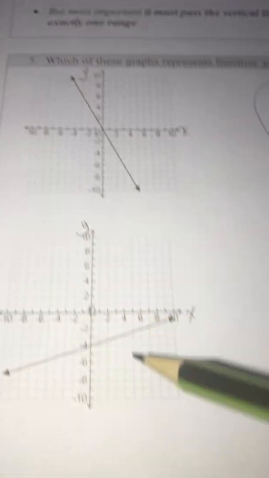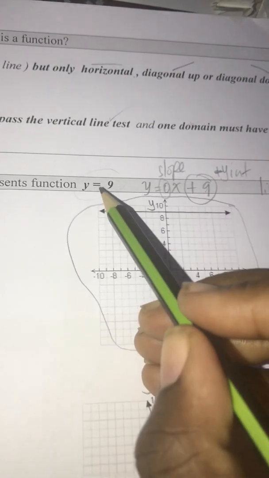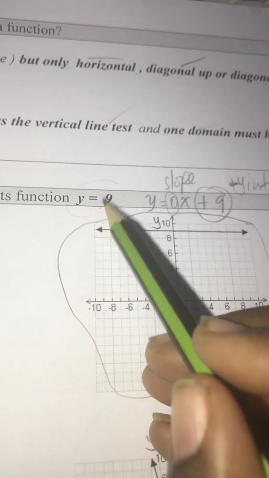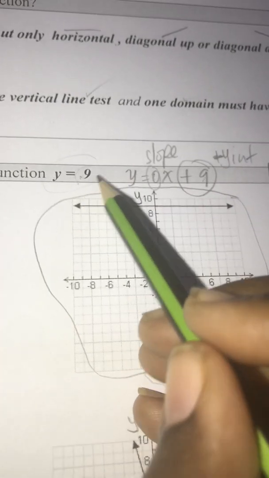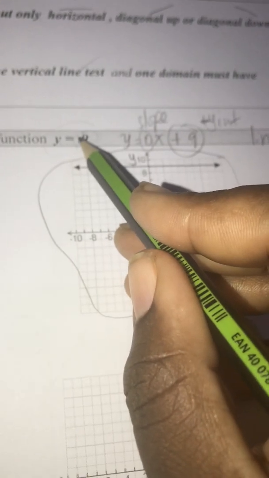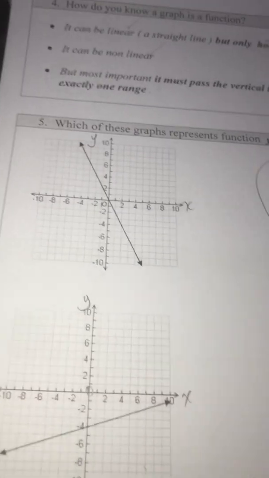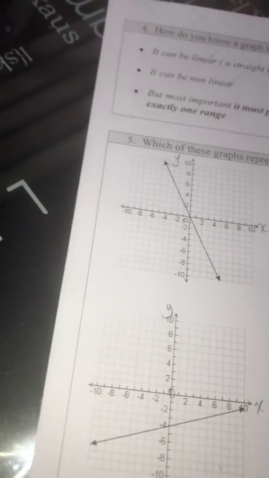I didn't even have to look at these. I just looked at the equation. When I looked at the equation, I didn't see the x, so that meant my slope is 0, and my y-intercept is 9. And I also knew if x is not there, then this is a horizontal line. I told you in math, you have to work strategically. Not everything you need to solve. You have to be able to eliminate just by looking.